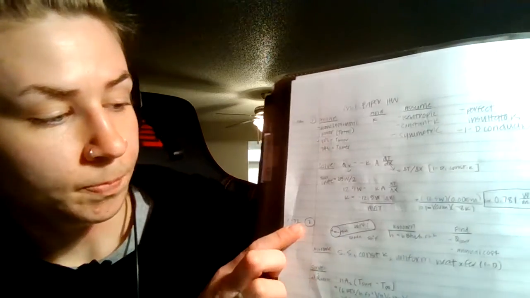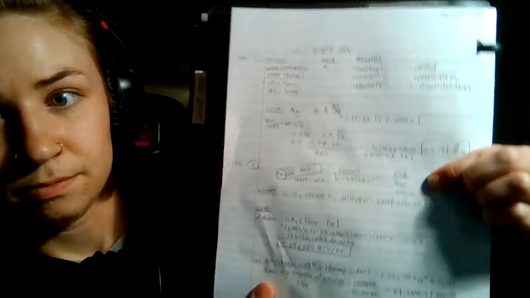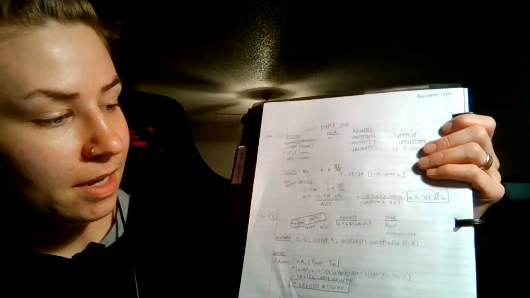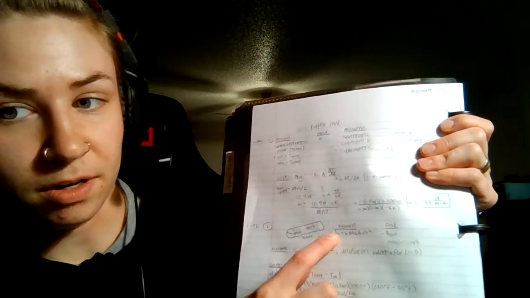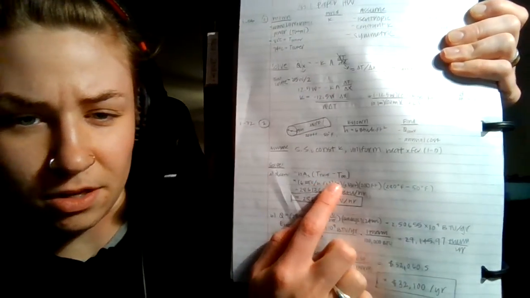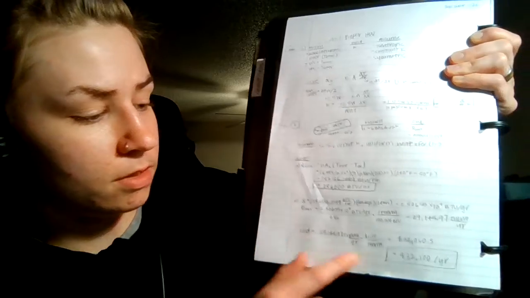For number 2, we are trying to find the heat transfer term for convection, and we're given the heat transfer coefficient, and so we can just plug all those things into the equation right here. And then if you do a little bit of manipulating with units, you can get the cost for the year.